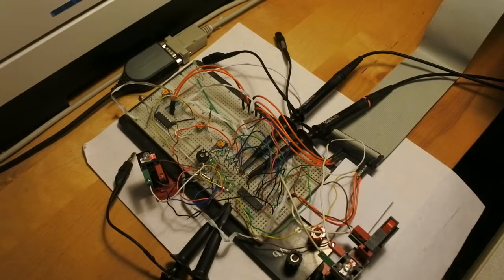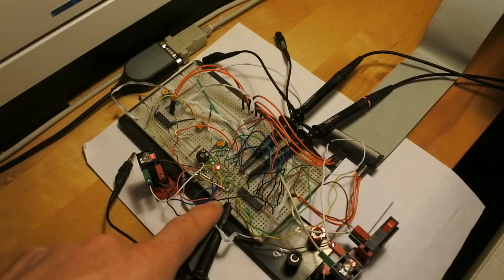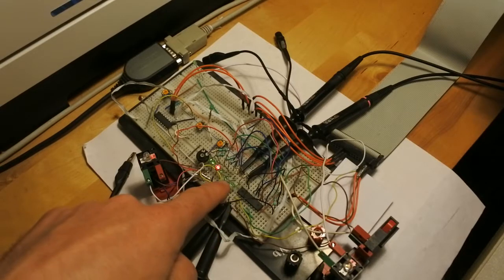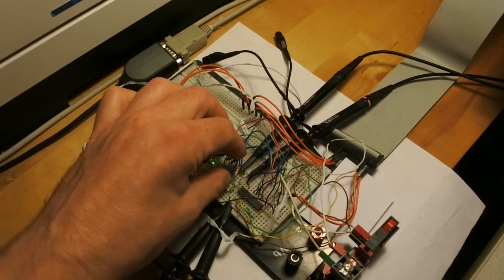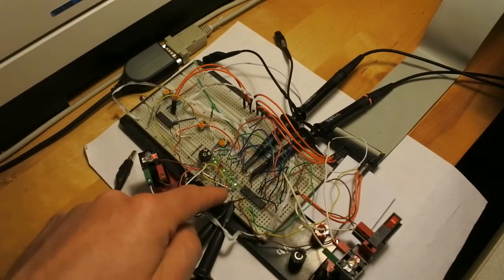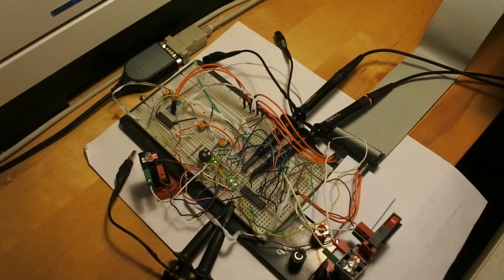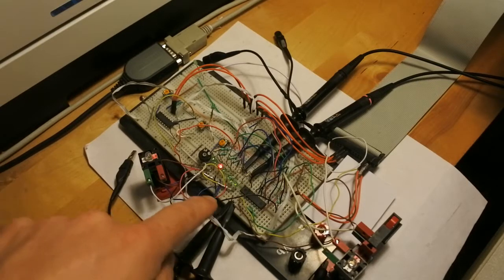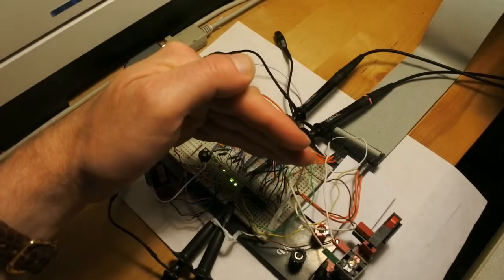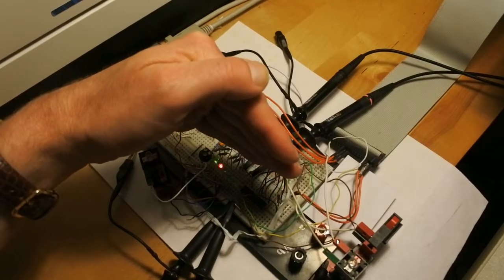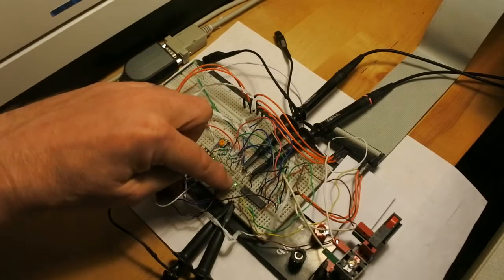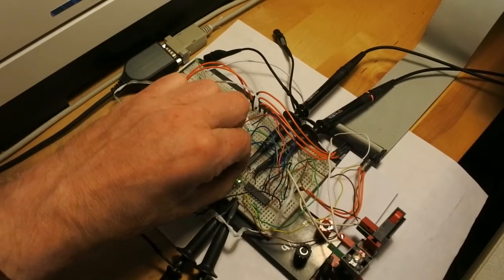let me show how this works. And to my surprise, not everything works. Yeah, now it works. It is counting down, or it should be anyway. Yeah, this way it is much clearer, although the lights are not optimal, unfortunately.